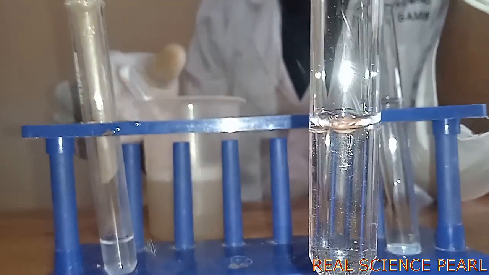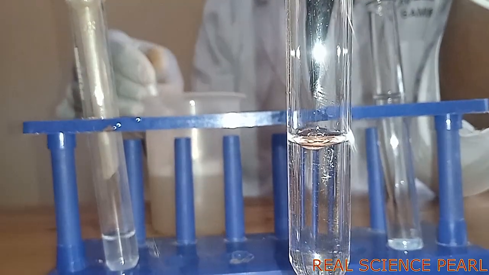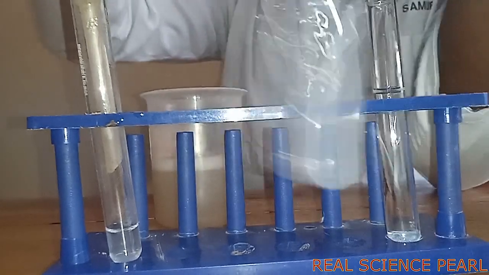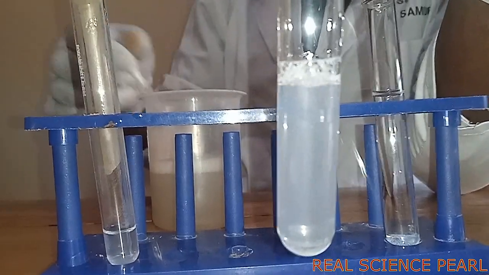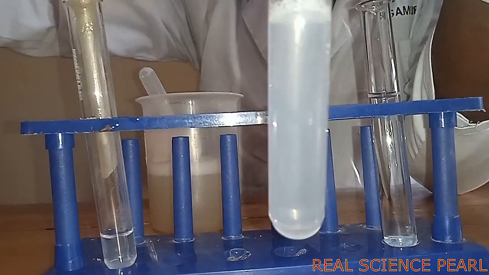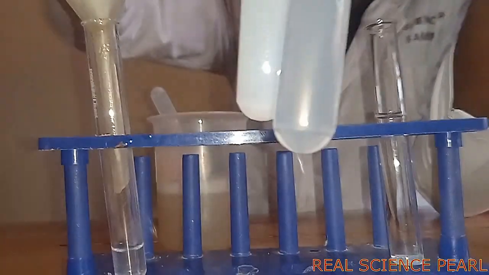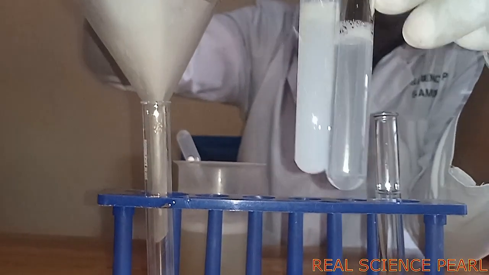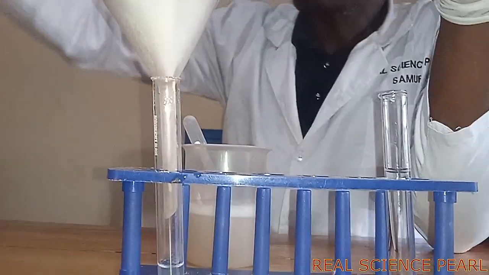To this water that has come out of water sample C after boiling, if we add soap solution, you can realize it now forms lather rather easily and doesn't have the scum which was formed originally. So you can compare the two. It means water sample C is temporary hard water, and people who use temporary hard water can always soften it by boiling the water before using, then they filter.